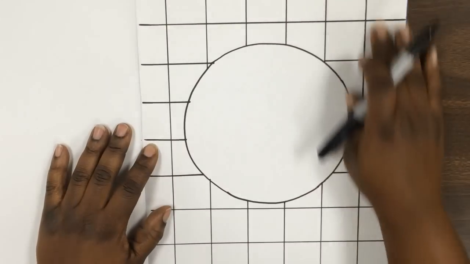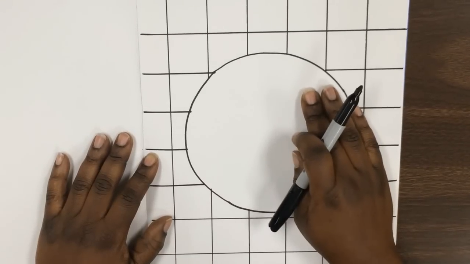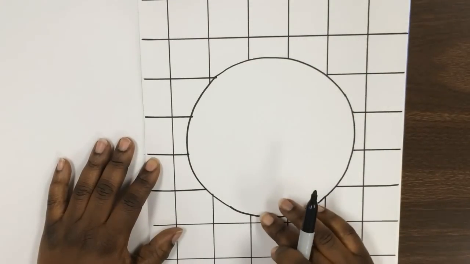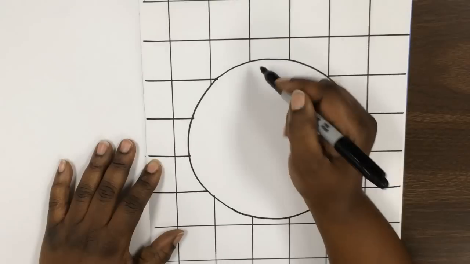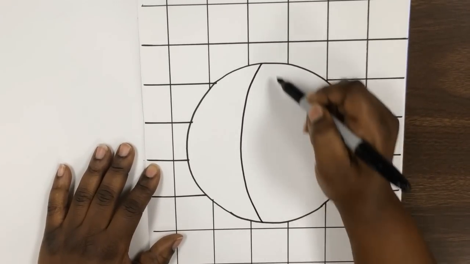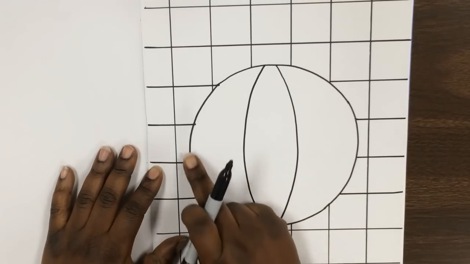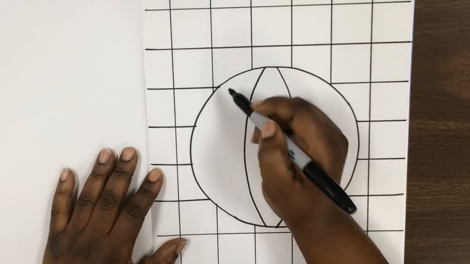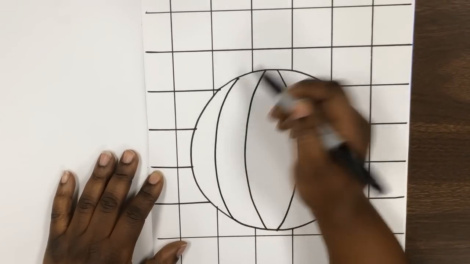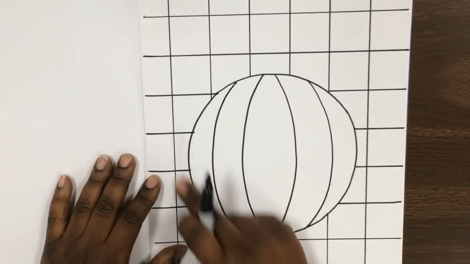Now, after you've created the grid, which goes around the circle, you're going to create a small grid inside the circle. Think of it like a football shape, but avoid touching the lines as they meet at the bottom of the circle. So you're going to make a football or an eye shape right in the middle of the circle. And then, in between those 2 lines, you're going to draw another one. Make sure you curve the line to make it look more circular, like a sphere.